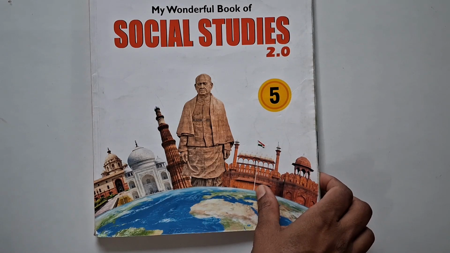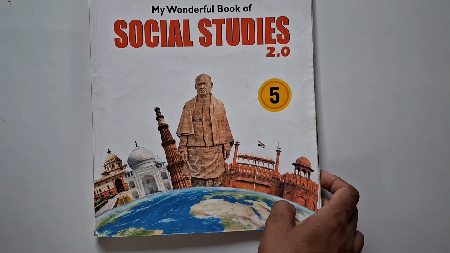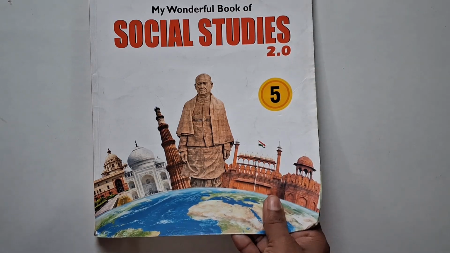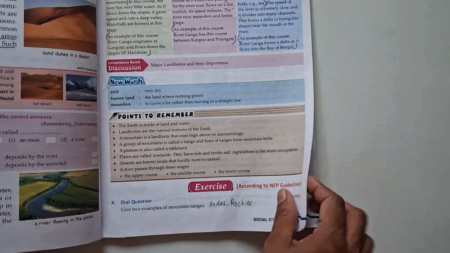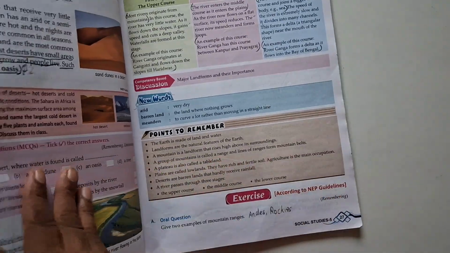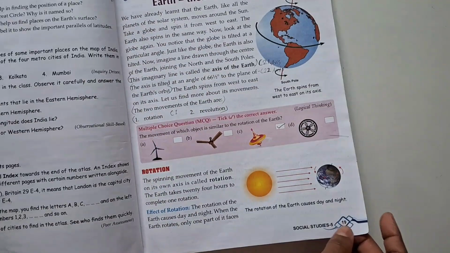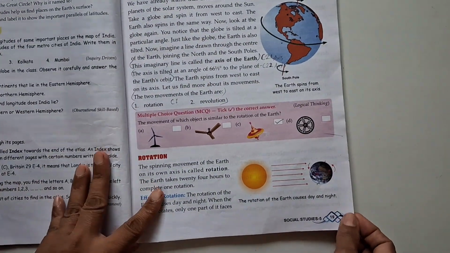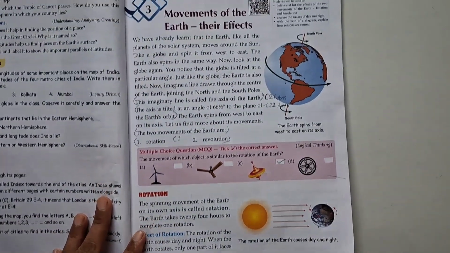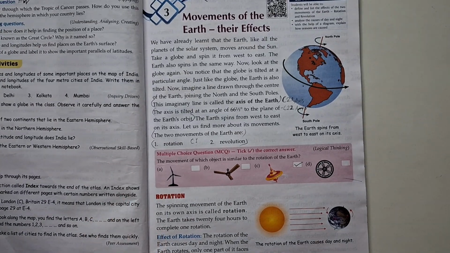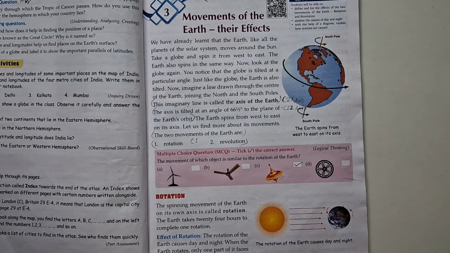Kids, take out your SST textbook. Today we learn the third chapter. You want page number 19. Okay? Page 19. This one our third chapter. Title is Movements of the Earth, Their Effects.